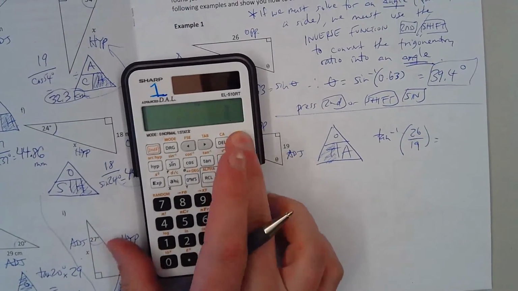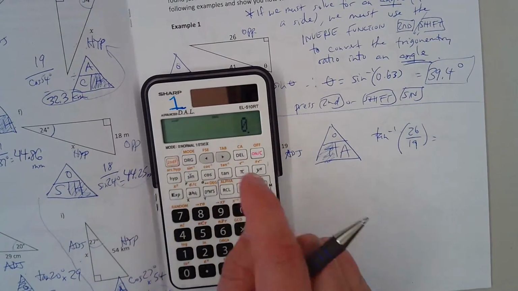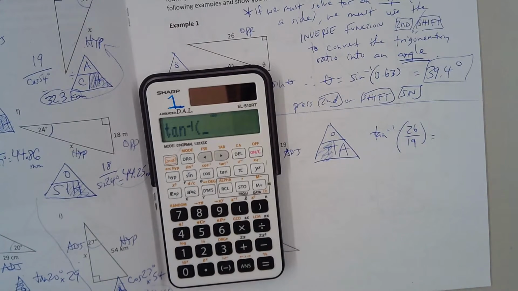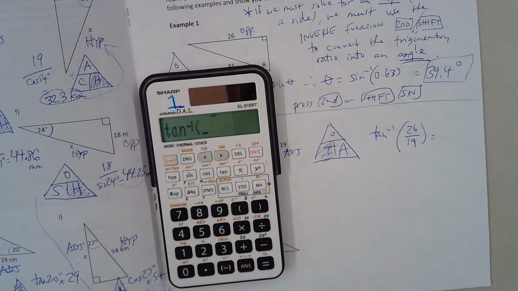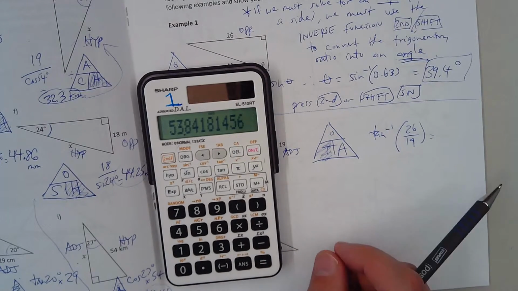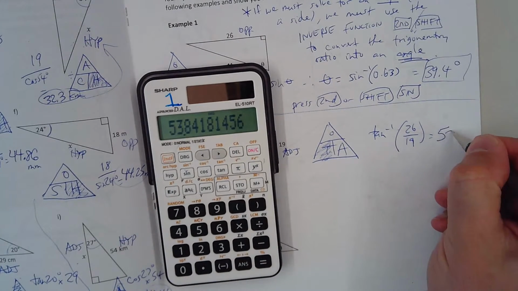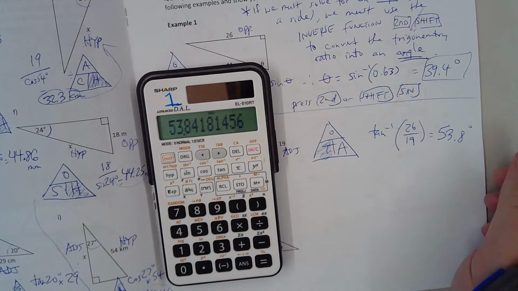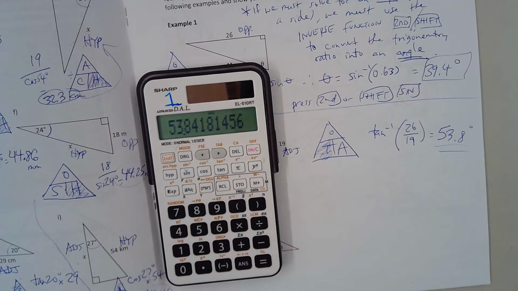That's how I would write it in math notation. On my calculator, I'll even do that in one step. I'll actually type it in as the inverse tangent of, so this will work on yours as well, so you can skip that extra step. I can go the inverse tangent of 26 divided by 19. And then just hit equals. There it is, 53.84 or 0.8, whatever, degrees. Okay? And if you punch it in that way, then you don't have to do that extra step, right?